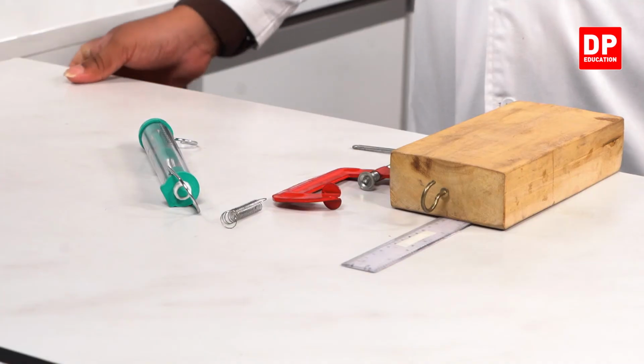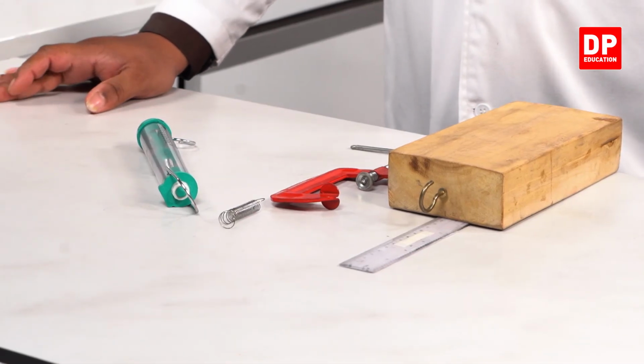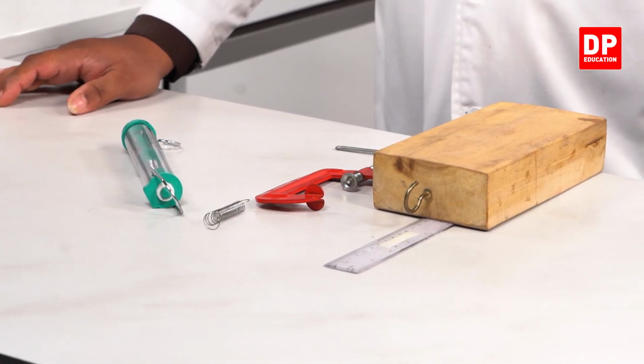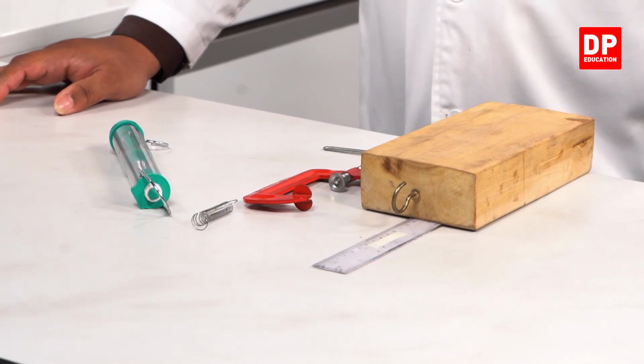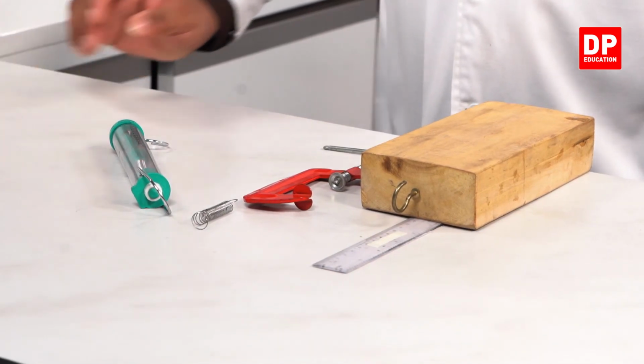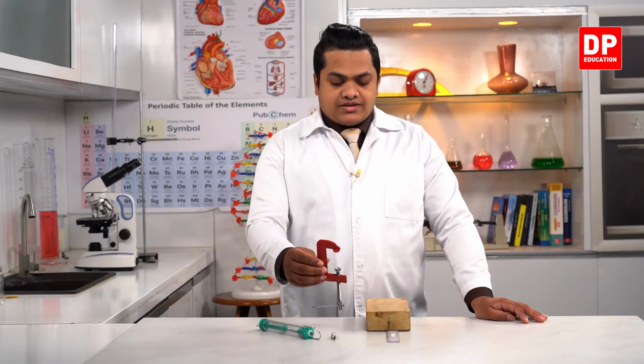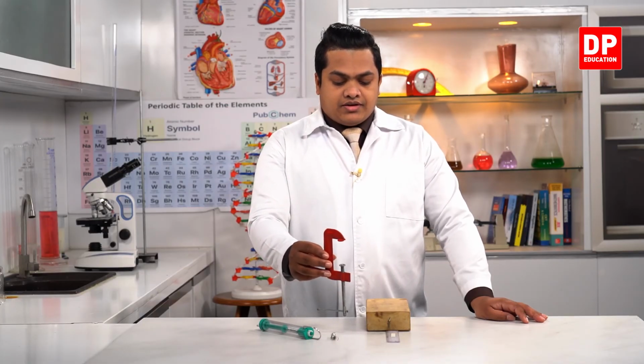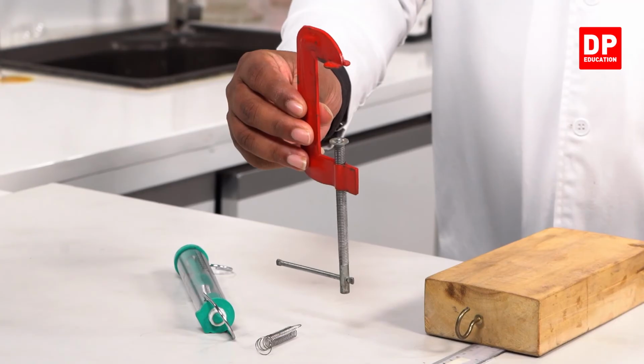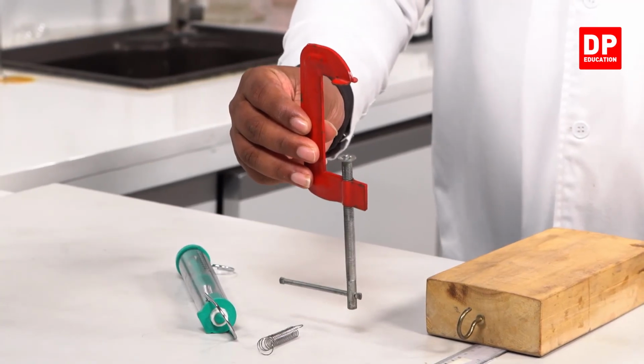Right then, I have with me the materials which I need to conduct the third stage of the activity. This is the one which is referred to as the G clamp, my dear children. As it is in the shape of the letter G, this is referred to as the G clamp.